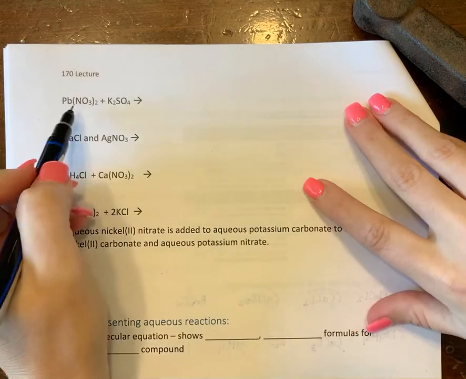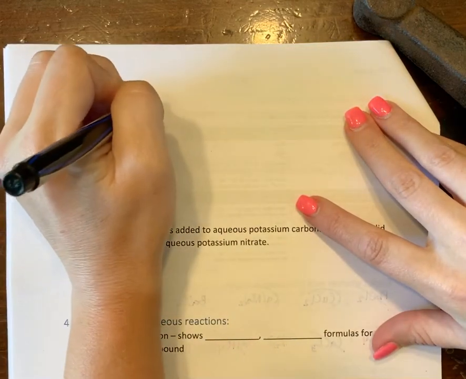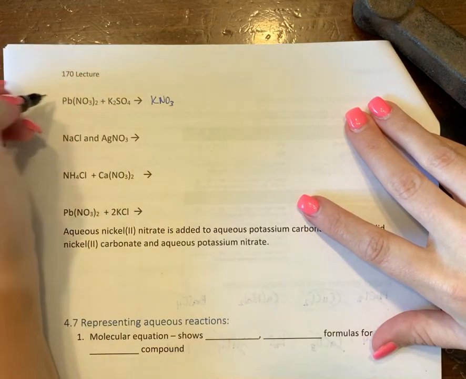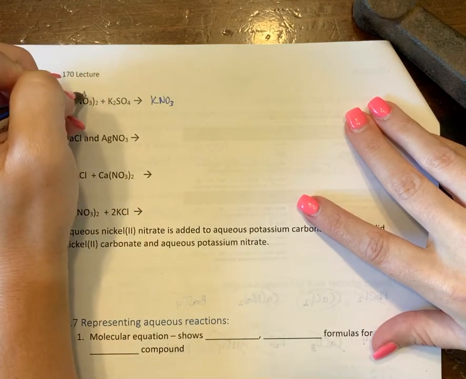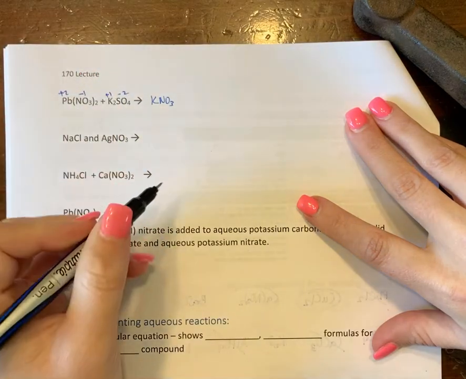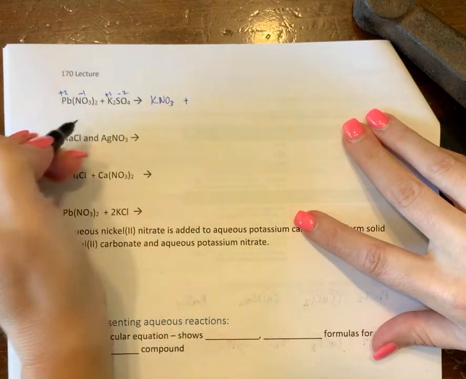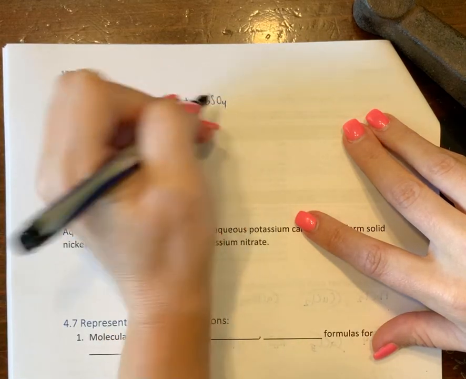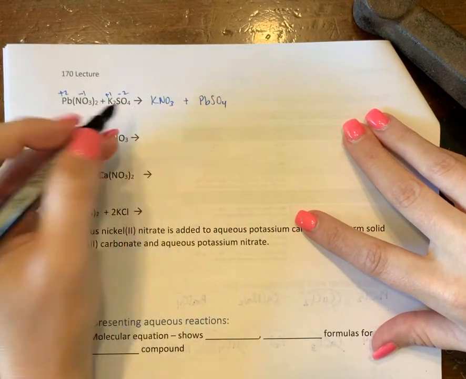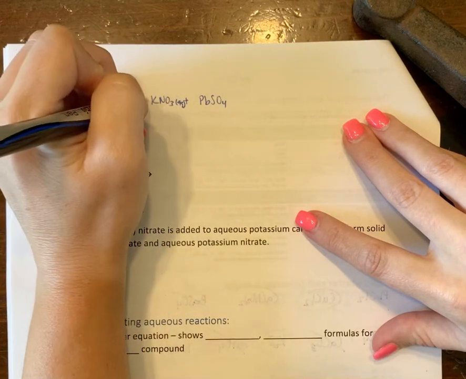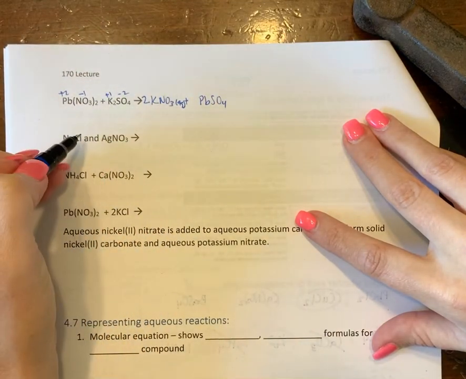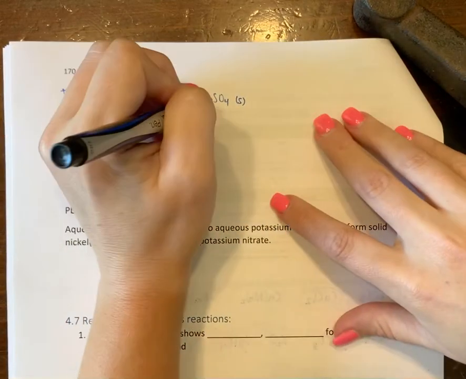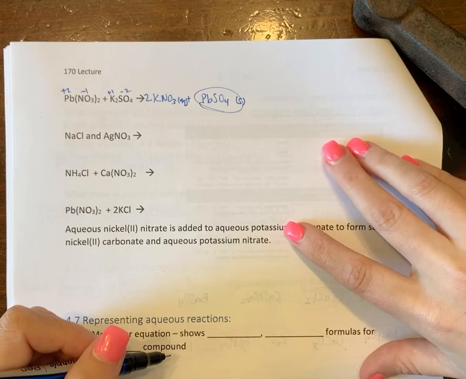How about this one? Just switch them around. KNO3. Because again, you may have to write your charges to get these. And nitrates and potassiums, those are always soluble. There's 2 of them to balance the equation. Sulfates are not soluble when they're dissolved with lead. That's your precipitate.